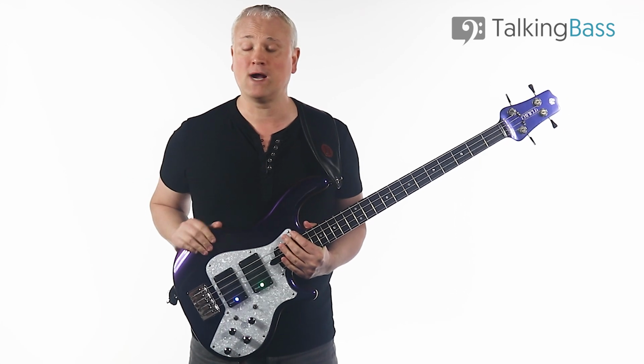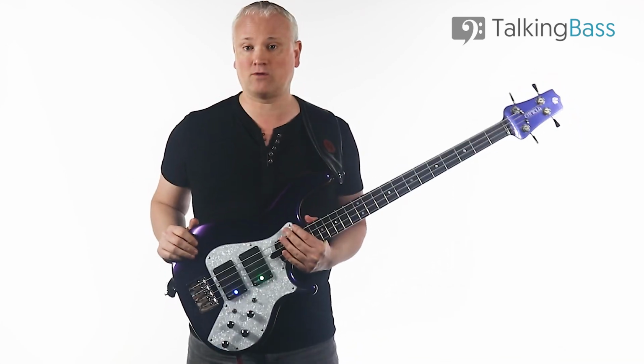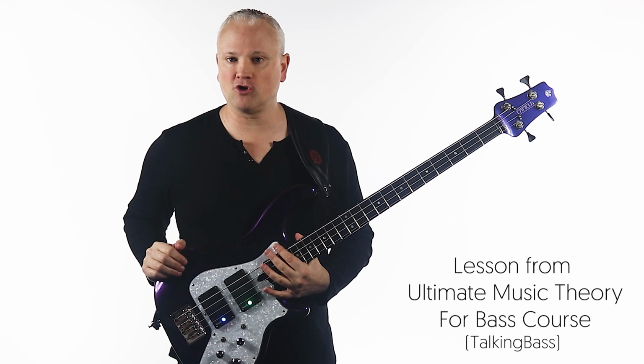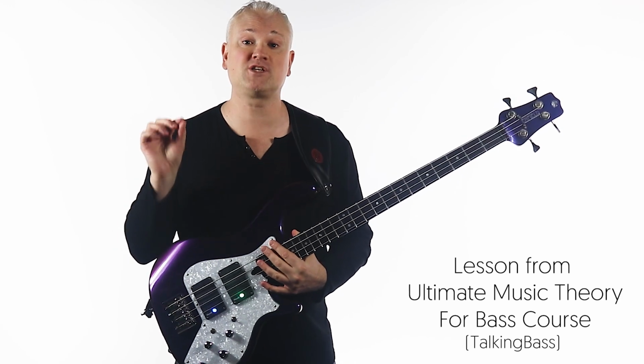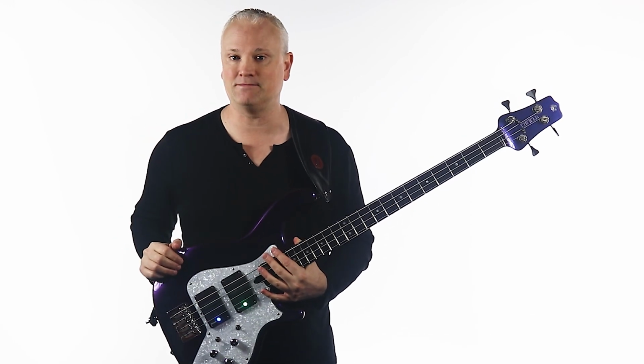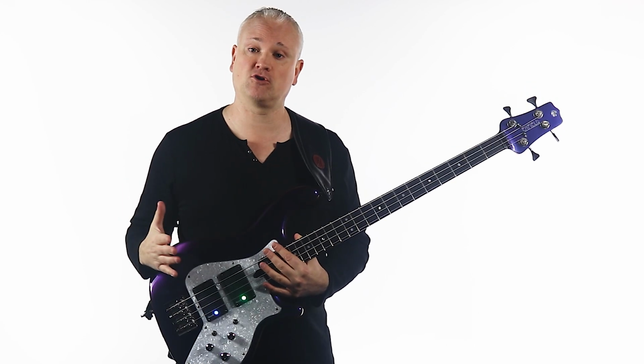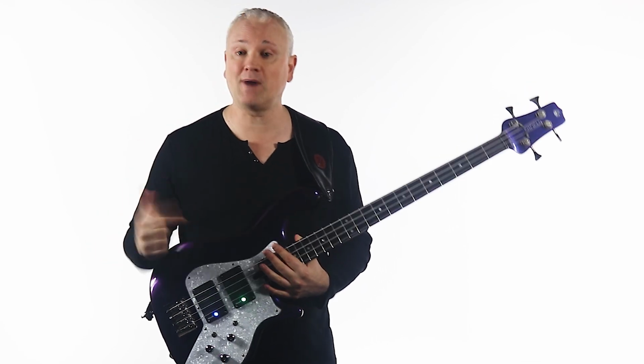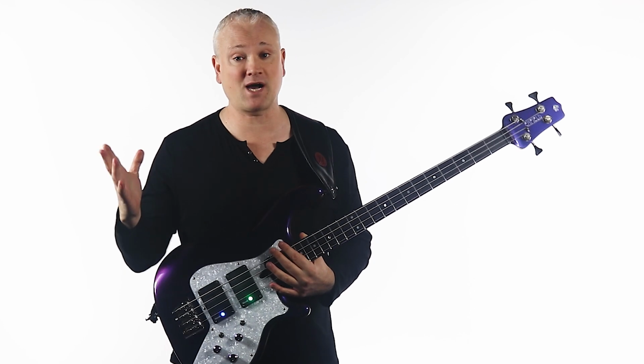And without further ado, let's look at the minor scale. Now we've looked at the major scale and all of the basic interval types, we can move on to the minor scale and the minor key. Just as the major scale is the palette of notes we use in creating a major key, the minor scale is used for creating the minor key.